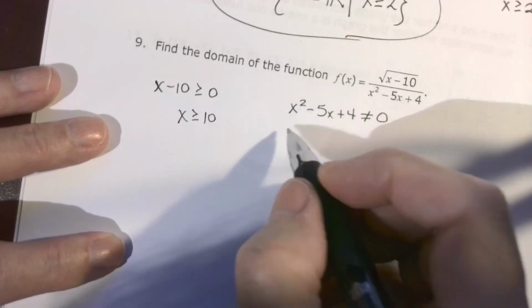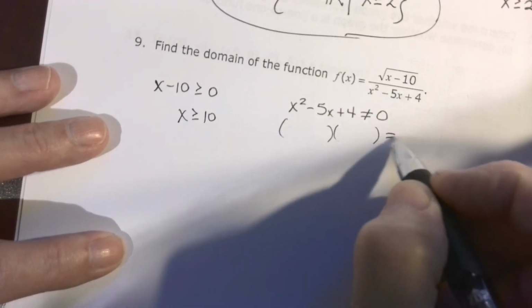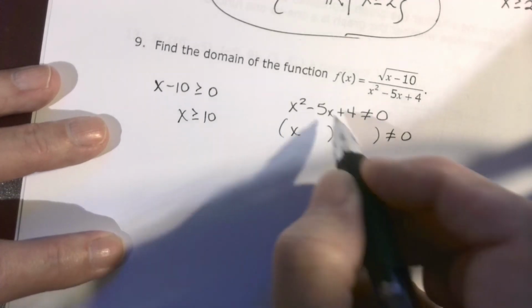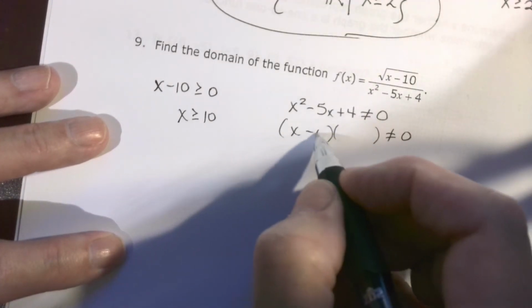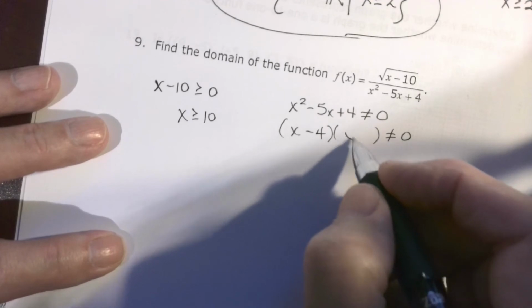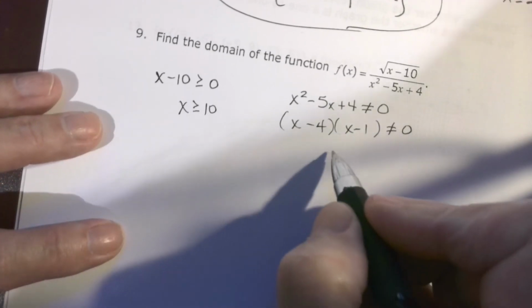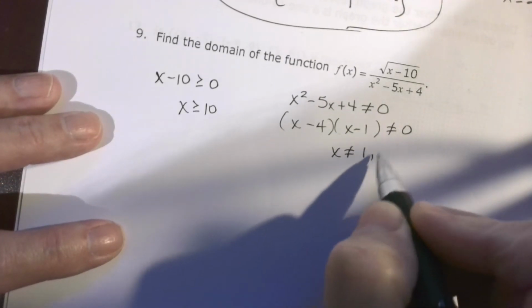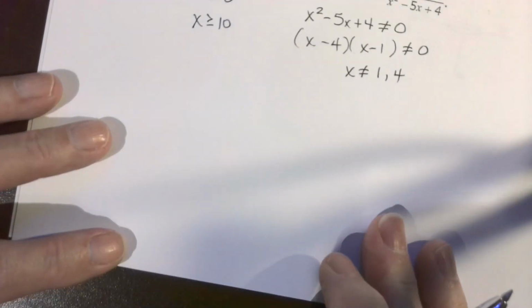Here, I'm going to factor it. So we're going to get x, we got a negative 5 and a positive 4. So negative 4 and negative 1. So that means x cannot be 1 or 4. It can't be either one of those.